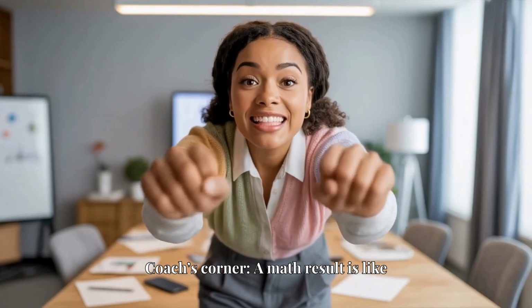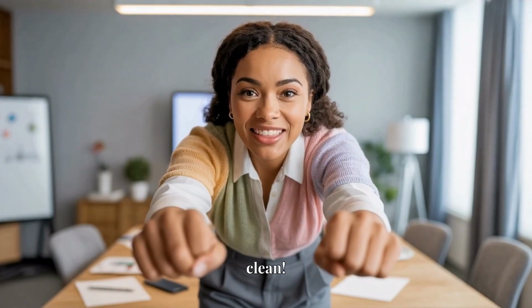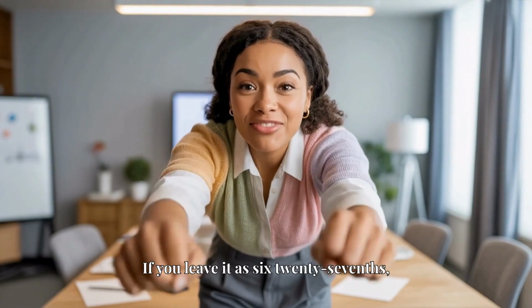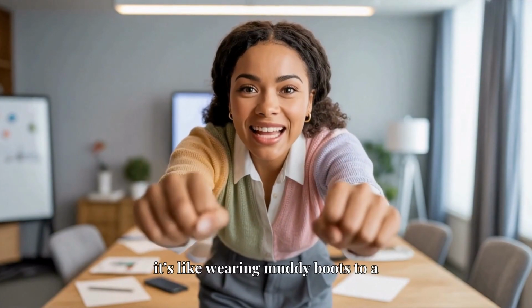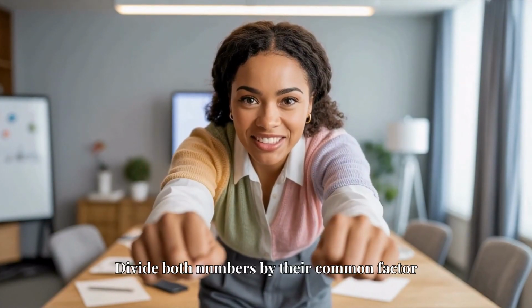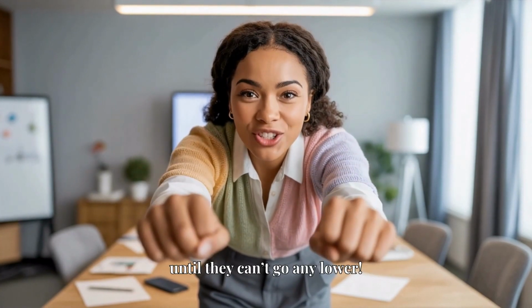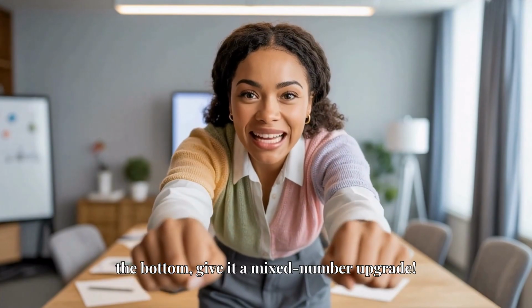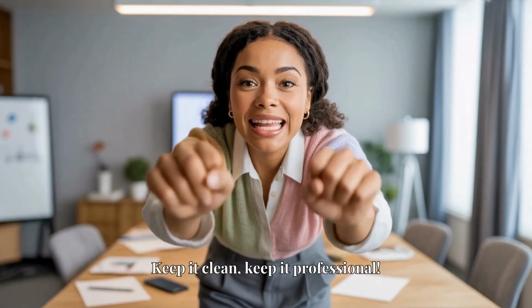Coach's Corner. A math result is like a pair of shoes. It has to be clean. Always check if your fraction can be reduced to its lowest terms. If you leave it as 6/27ths, it's like wearing muddy boots to a party. Divide both numbers by their common factor until they can't go any lower. And if the top is bigger than the bottom, give it a mixed number upgrade. Keep it clean, keep it professional.